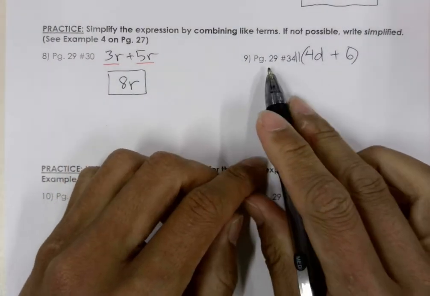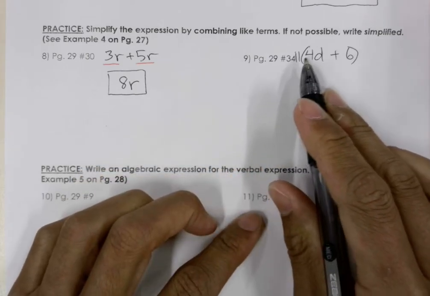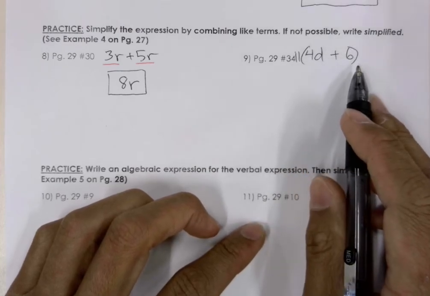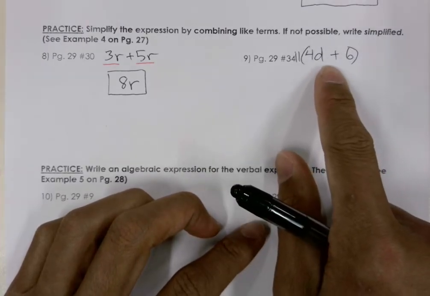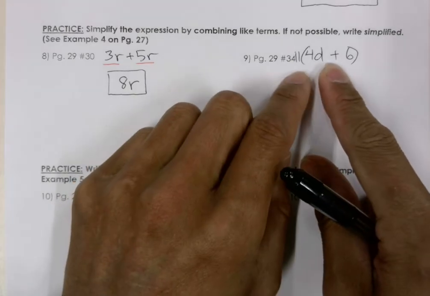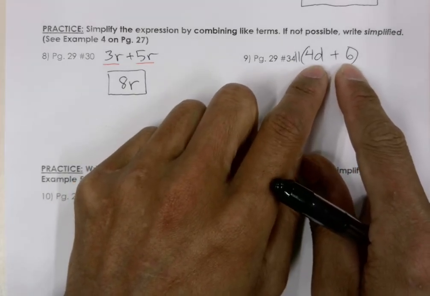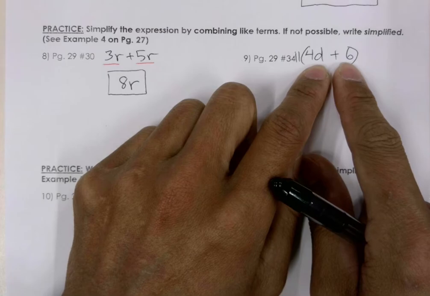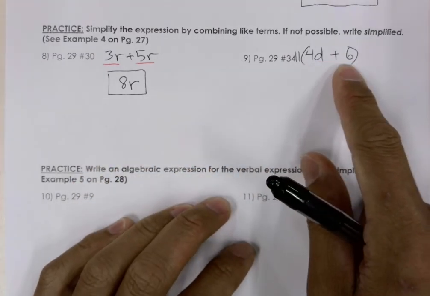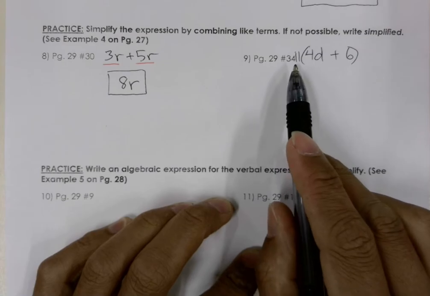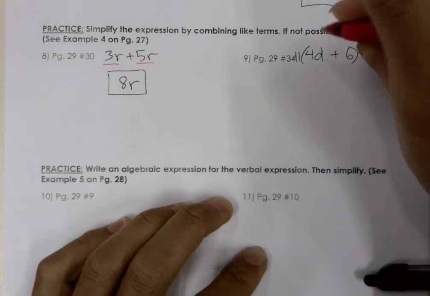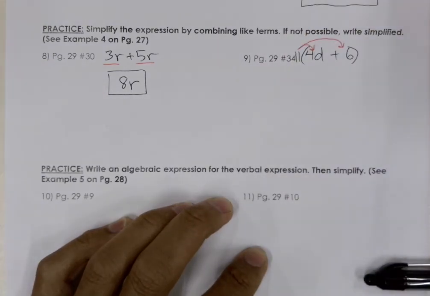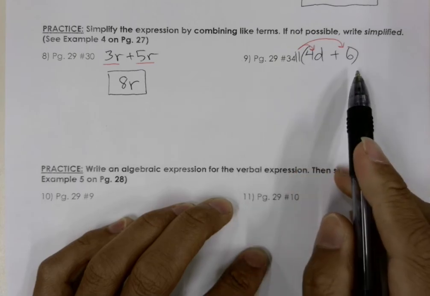Problem number 34 on page 29 is 11 parentheses 4d plus 6 closed parentheses. We're looking at the expression in the parentheses, and we can see that we cannot simplify it any further. The first term has a d, the second term has a 6. So now that we've considered the parentheses, we can perform the multiplication. We are going to distribute out the 11 and multiply it by 4d, and we're going to distribute out the 11 and multiply by 6.